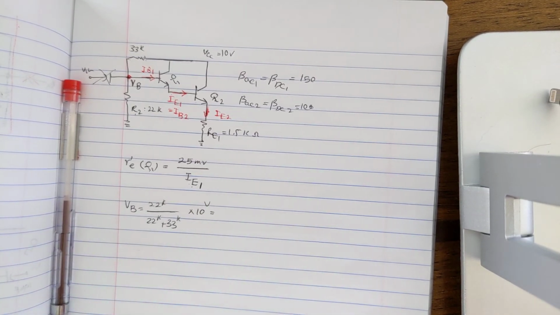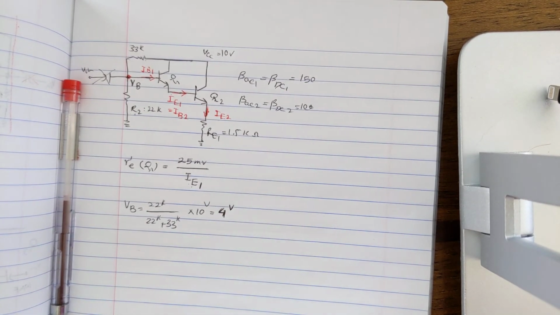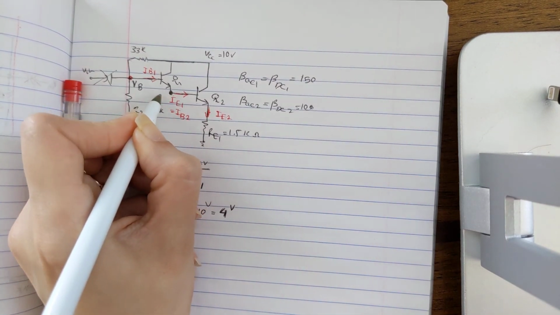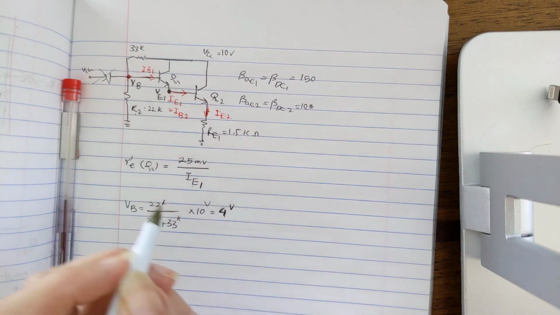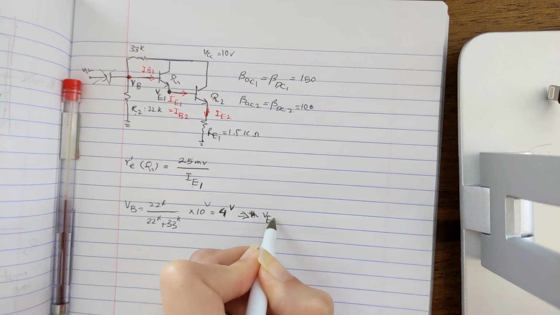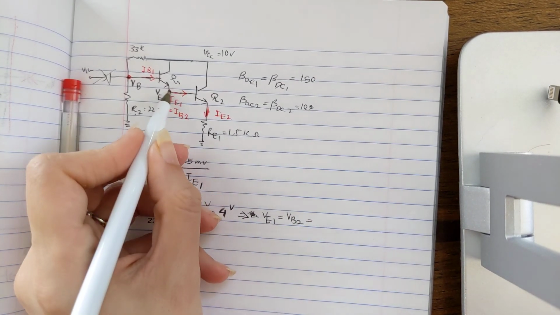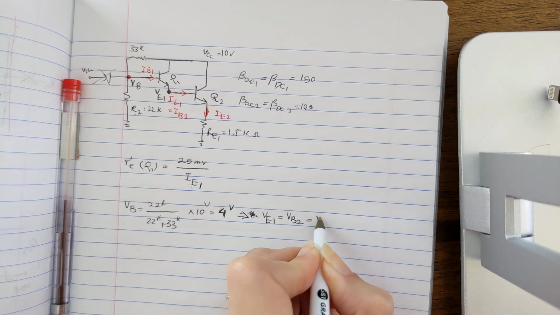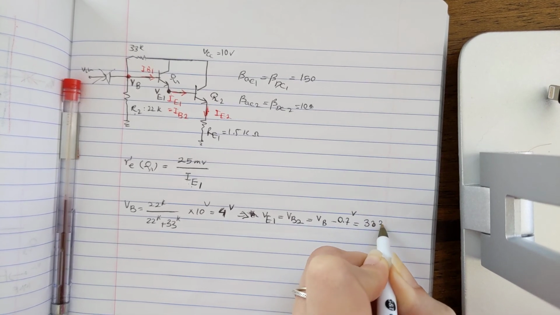So it's going to be 22 over 55. It's going to be 4 volt.